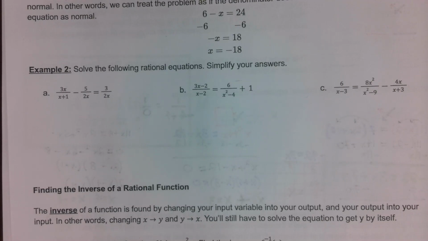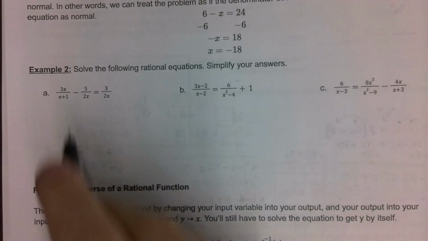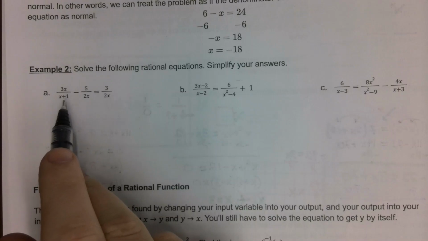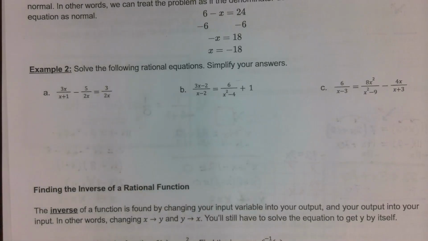Hopefully you've had a chance to try these problems out. Let's take a look at A. With A, we've got the denominators x plus 1, 2x, and 2x. So to make them all the same denominator, we should multiply them by what they need. Our first fraction here needs 2x. So we're going to multiply the top and bottom by 2x.